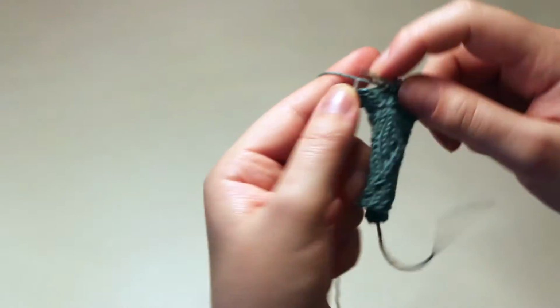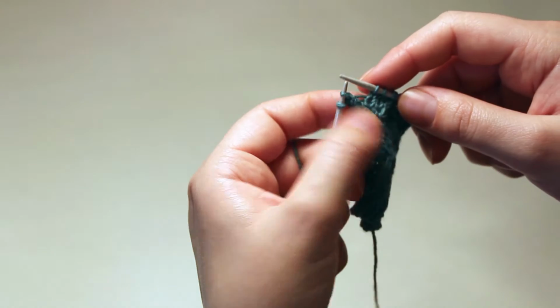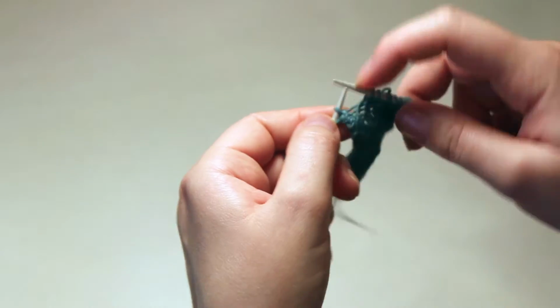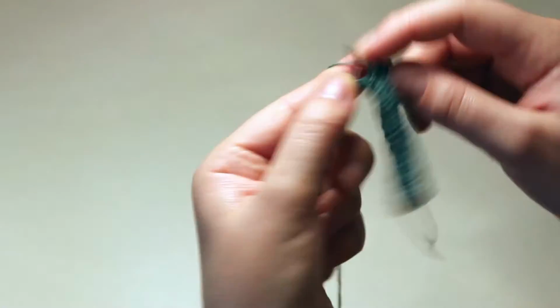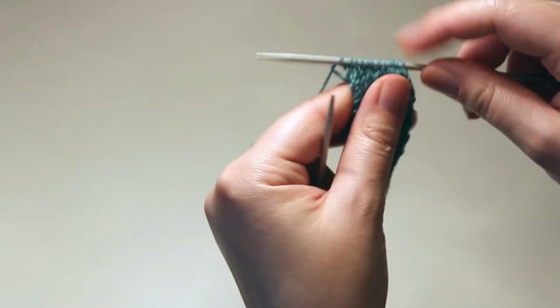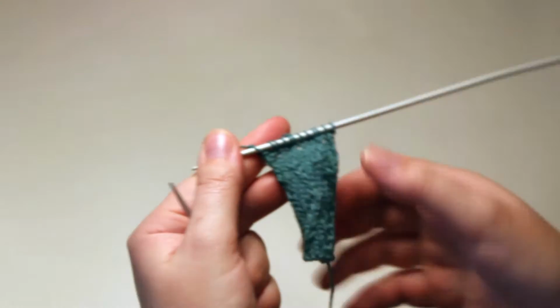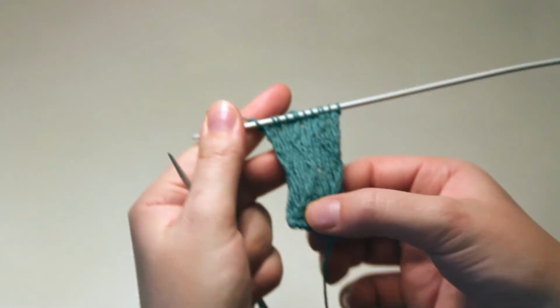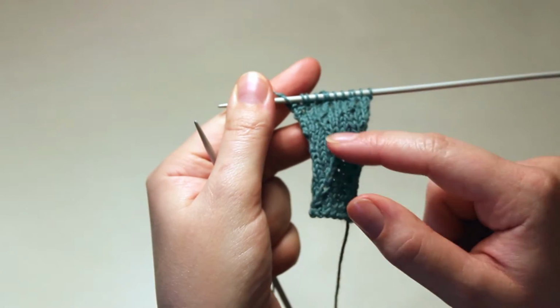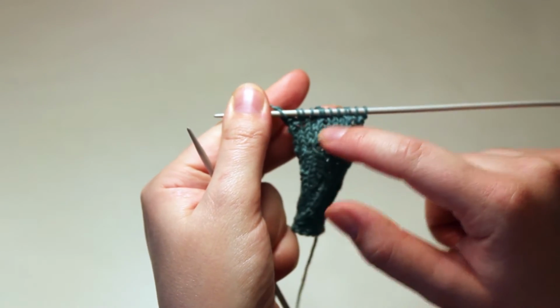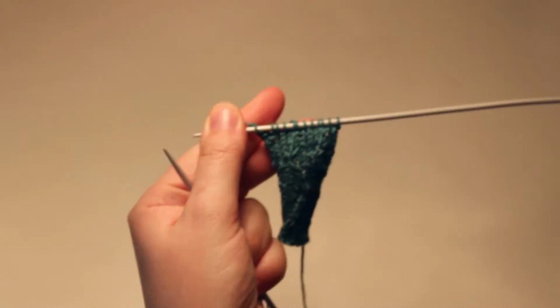And again. Oh no, I can't do it here because I'm at the edge. But I will purl back and I will show you. So now we're getting a track that goes this way. So all of these stitches are twisted to the right. All of these are twisted to the left. Then I twisted a little bit to the right and now I'm going left again.